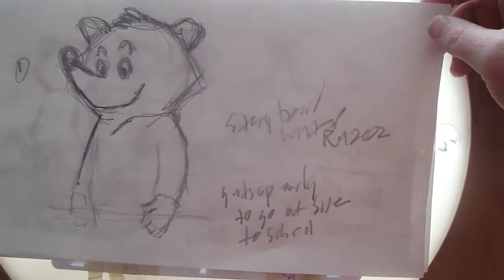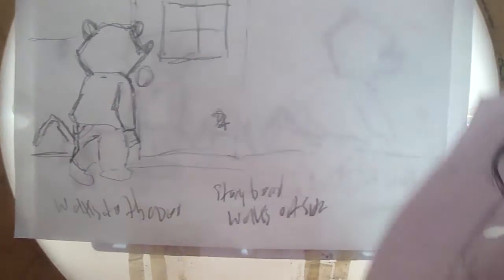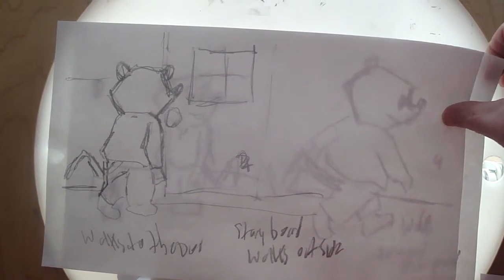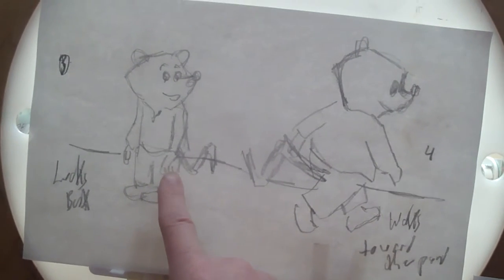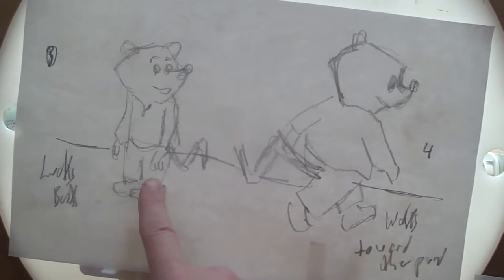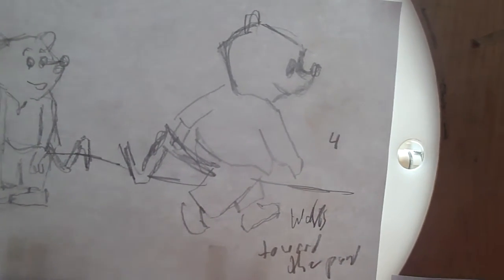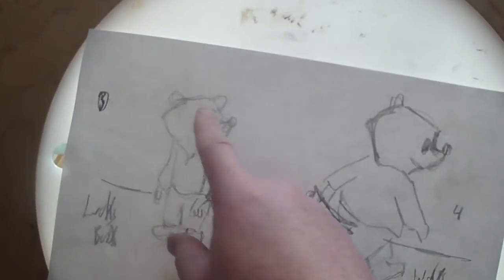Storyboard number 1: he's inside thinking, getting ready to go to school. Number 2: he goes towards the door to go outside. He's going to go right to school. And then he's outside. He stops and he sees a pond, and he walks towards the pond a bit before he goes to school. He has little short ears, and a pointy nose for this character.